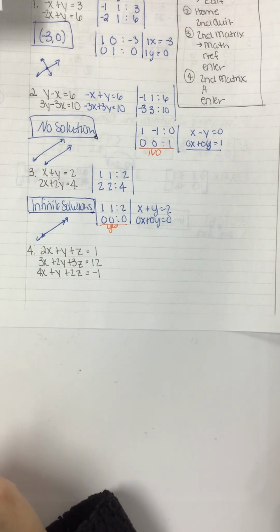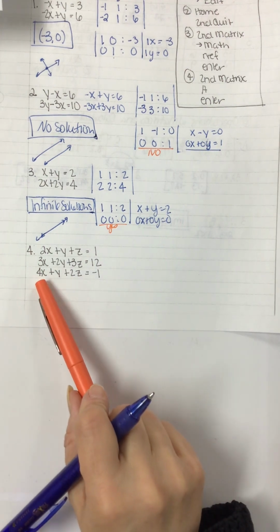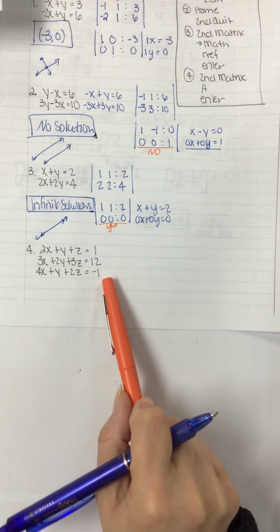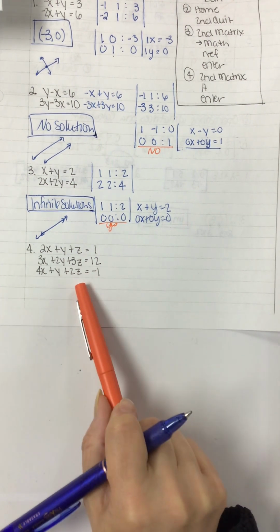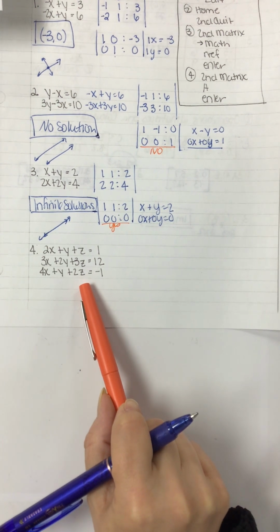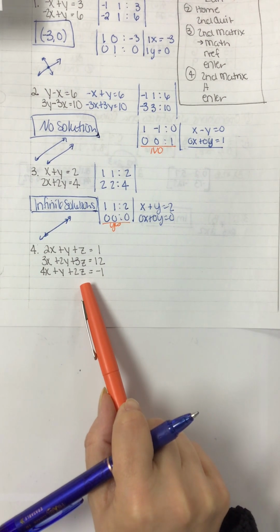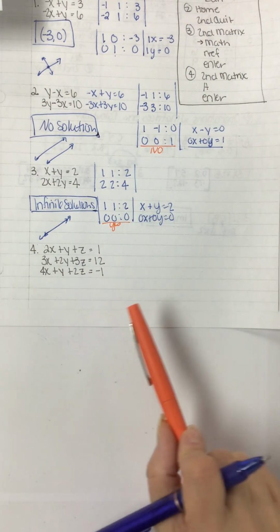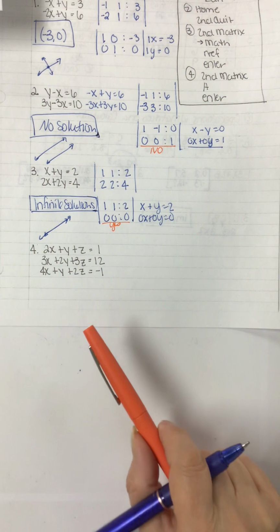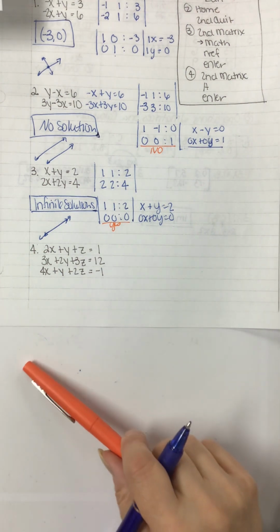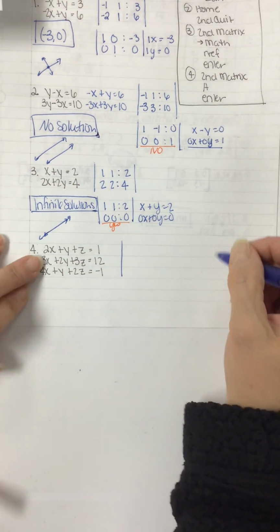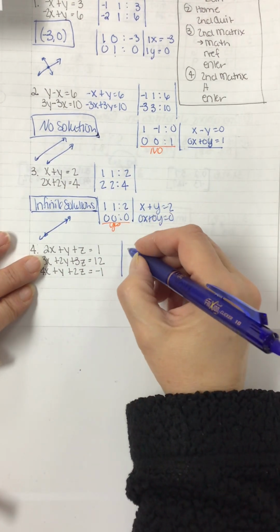So you use the same process. Here we have x, y, z. We want to make sure they're all in the same form. We want it equal to a constant, right? If one of the equations, say, didn't have a z in it, you would have to plug in 0z for the missing value because you have to have the same number of elements in each row. Does that make sense to you? Yes? All right, so let's write our augmented matrix here. What would it be?